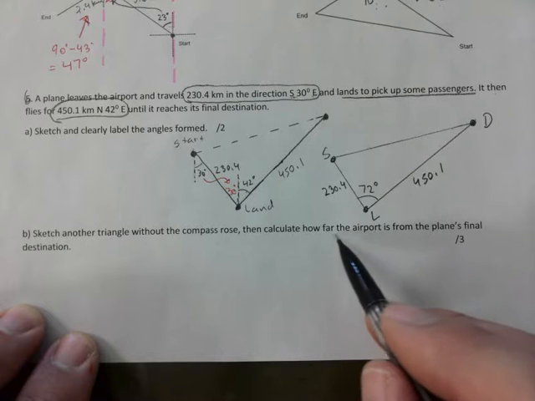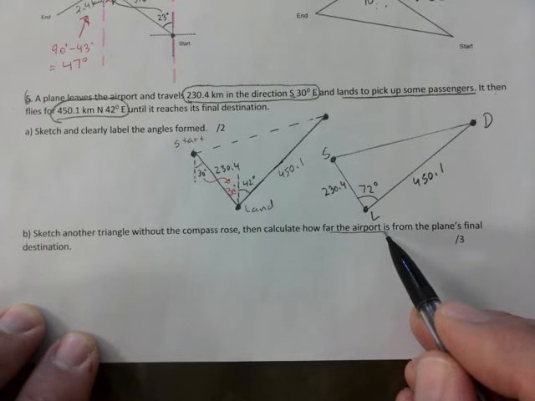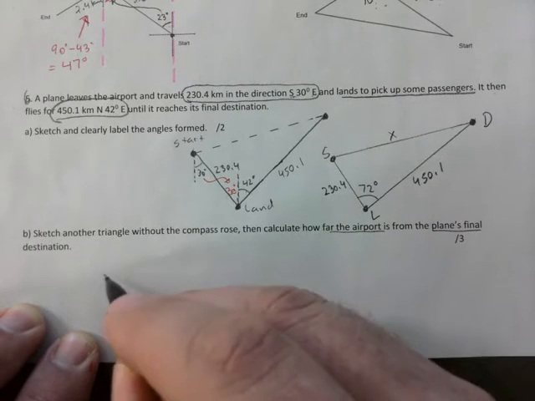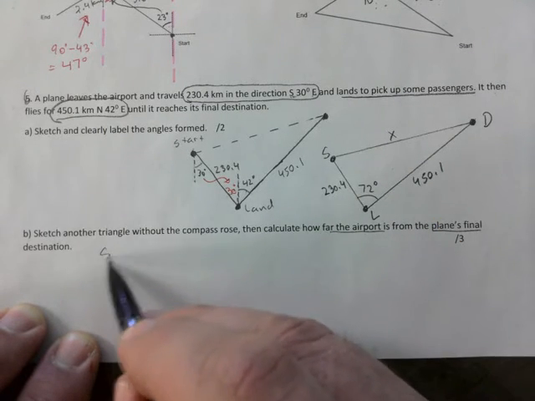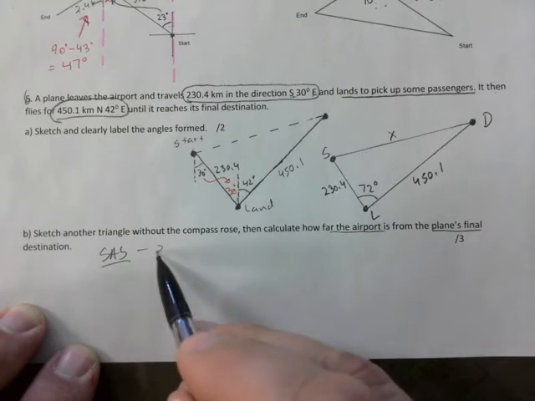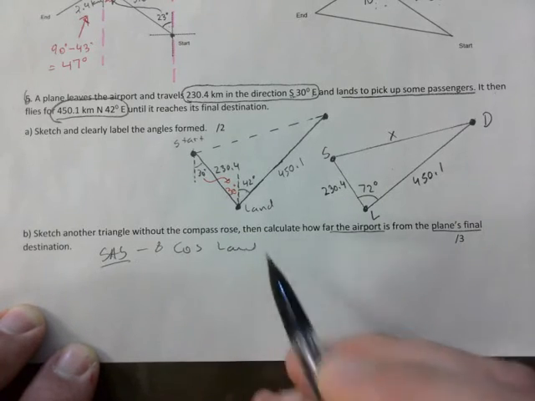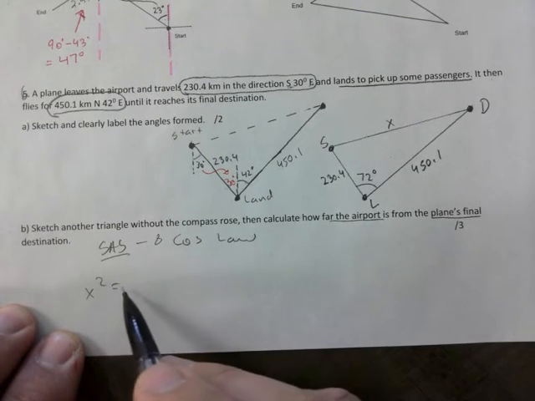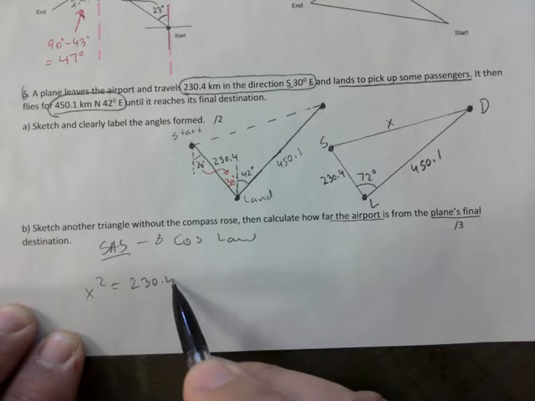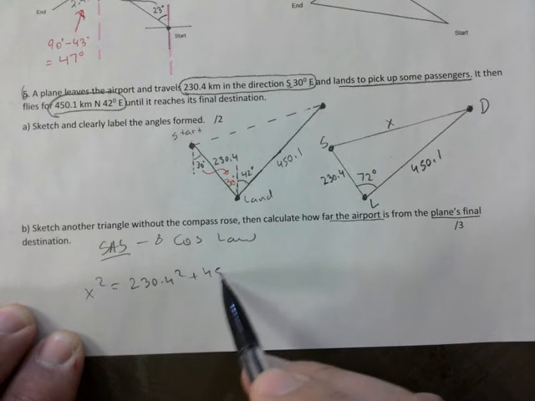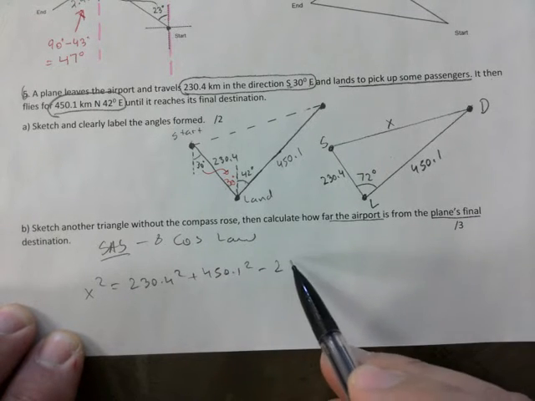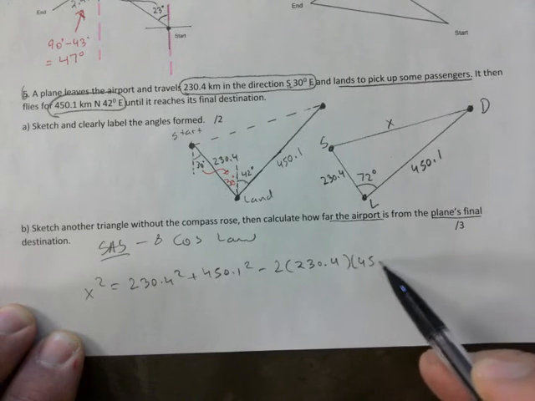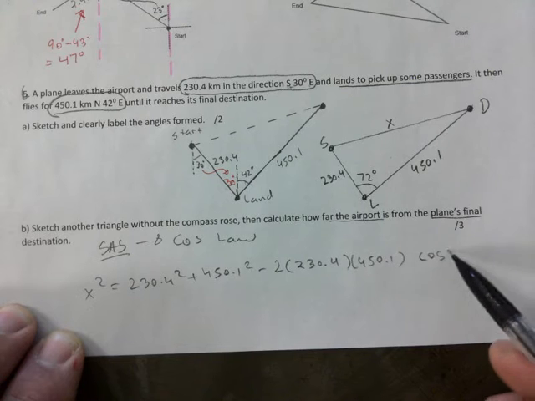It's asking how far the airport is from the plane's final destination. So we're asking for this. I already did this up there. So it's an SAS, cosine law. And so I'm going to go x squared is equal to 230.4 squared plus 450.1 squared minus... so much work... cosine of 72.